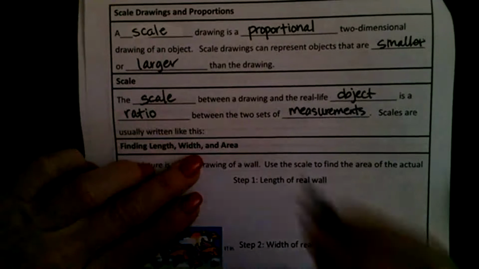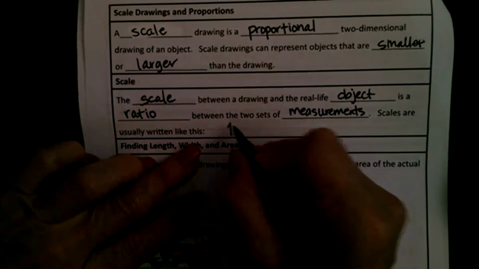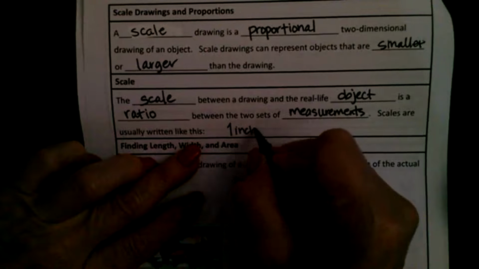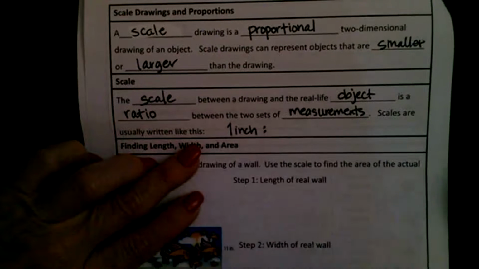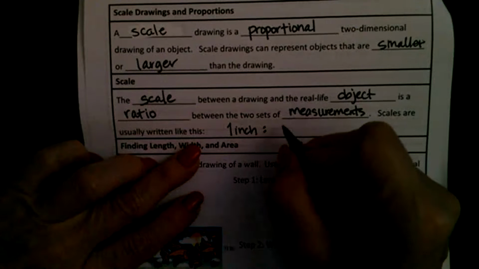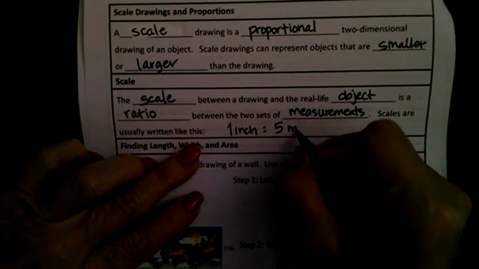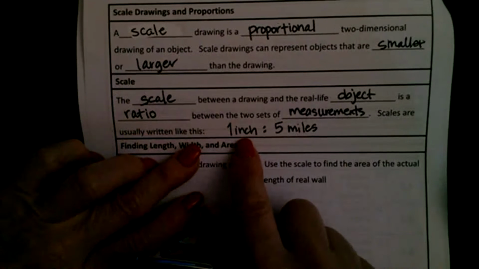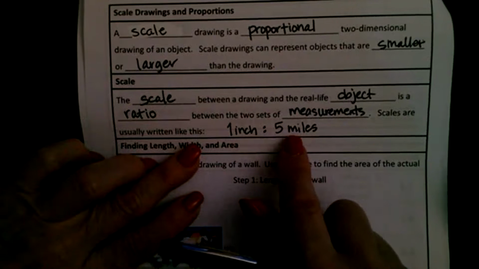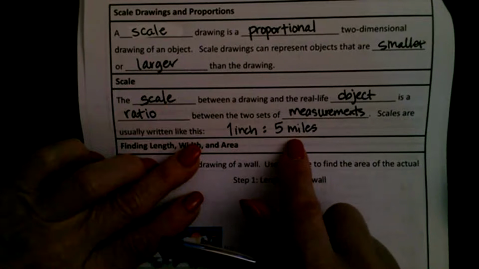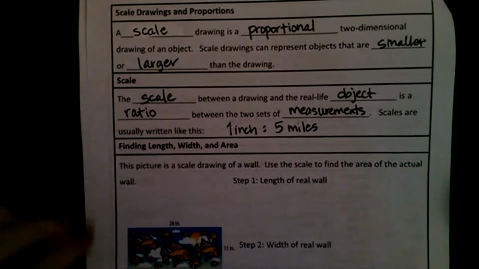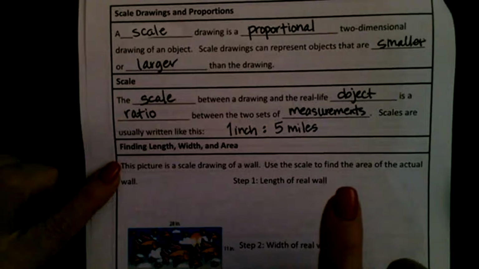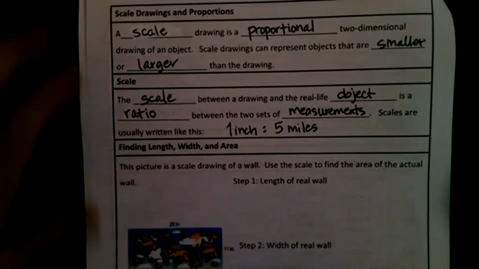So you'll see on a map, it'll say something like 1 inch, and that's the ratio symbol, and then it'll say like 5 miles. What that means is 1 inch on the map is proportional to 5 miles in real life. Okay, so let's use scale to find length, width, and area.